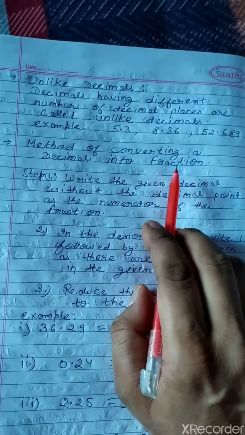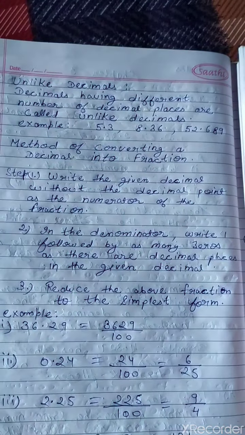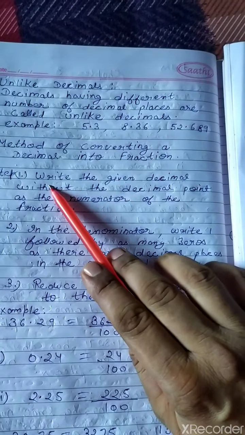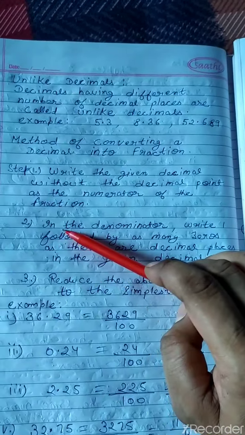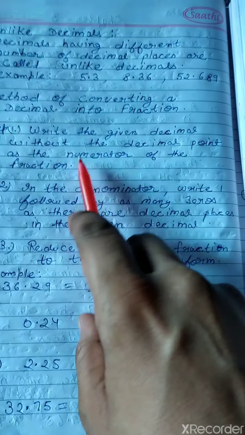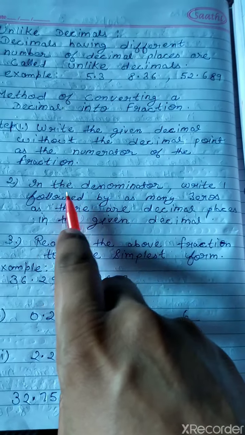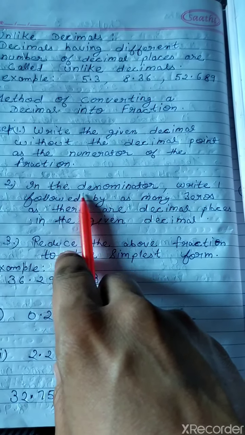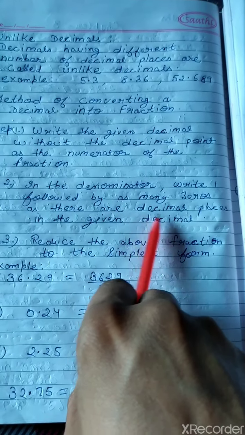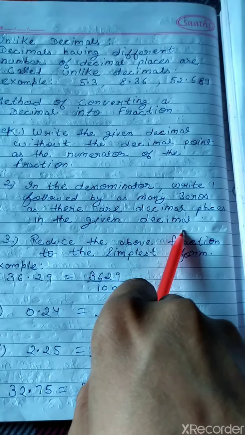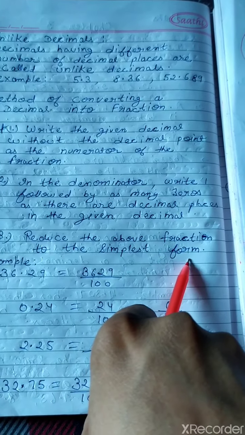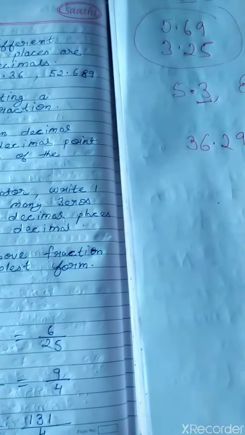Now, the method of converting a decimal into a fraction. So for converting a decimal into a fraction, these are the steps that you have to follow. First step is write the given number without the decimal point as the numerator. Okay, second step, at the denominator write 1 followed by as many zeros as there are decimal places in the number. Then at the last, reduce the fraction into simplest form. So this way you can do.